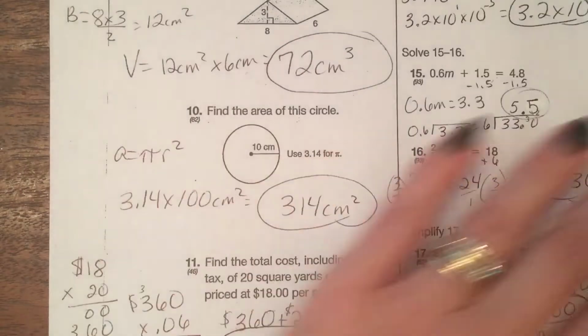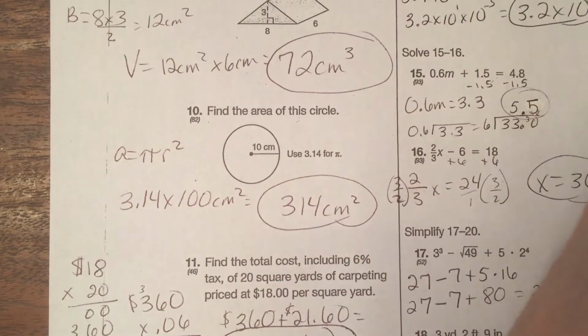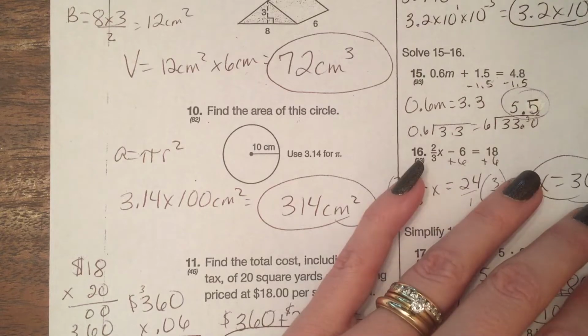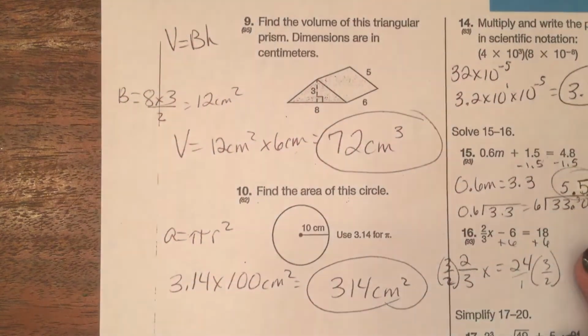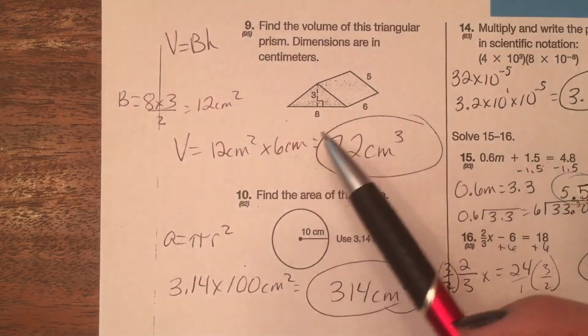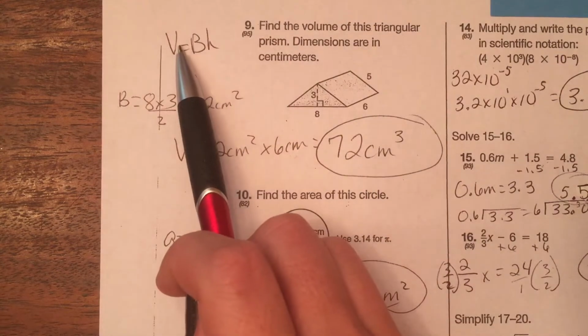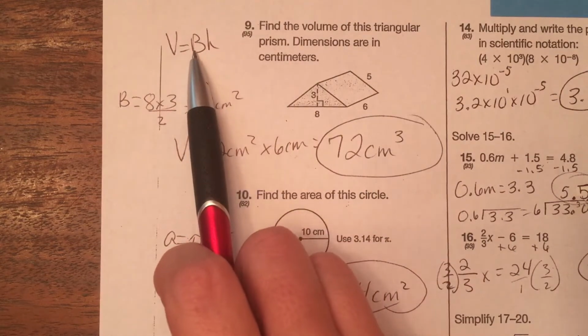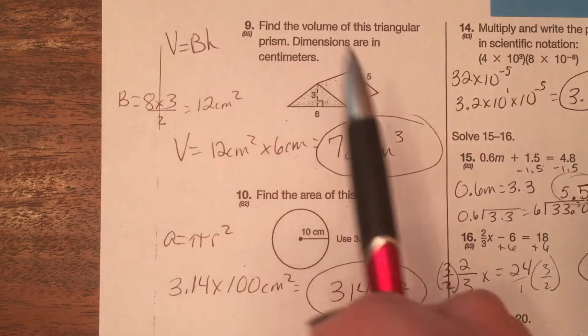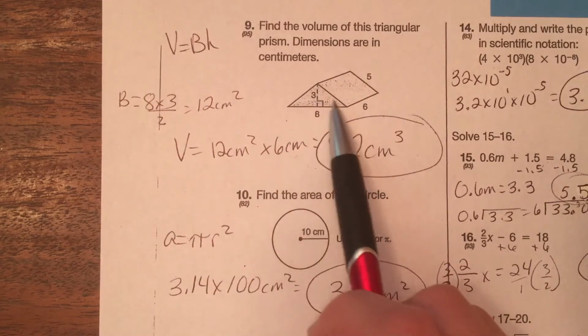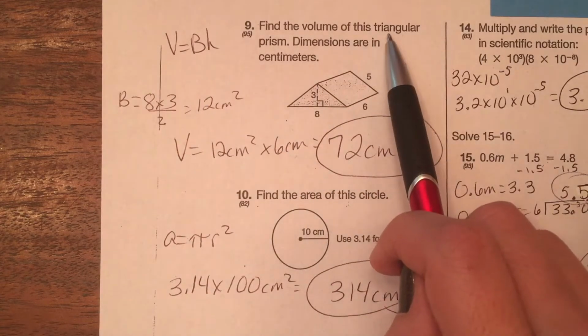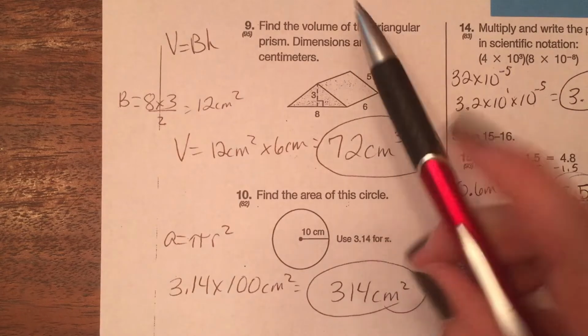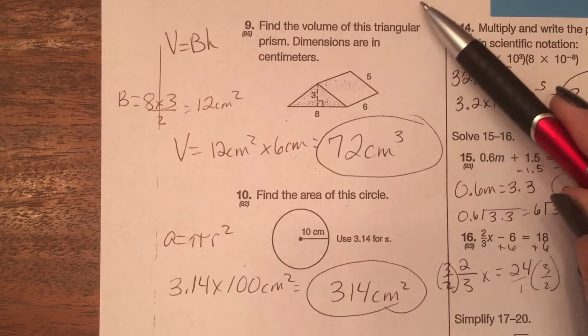Okay, next we have a triangular prism now. Triangular prism, we want to know the volume. Okay, so our formula for volume is capital B, area of the base times the height. So we have to think about what shape is our base, and it's this triangle. It's called a triangular prism. It's telling us the shape of the base. So it's a triangle all the way through.